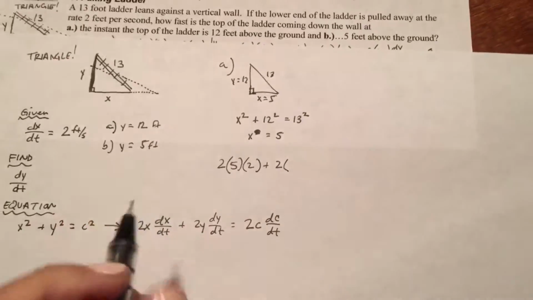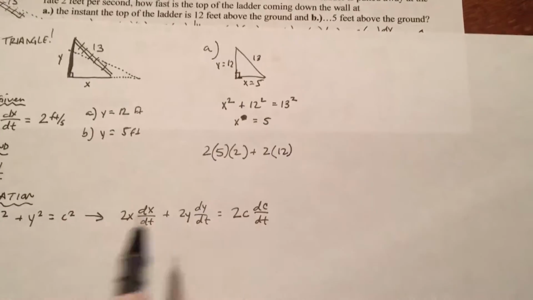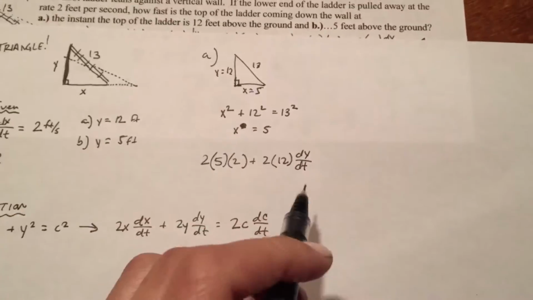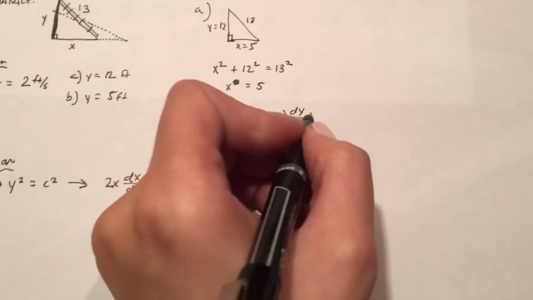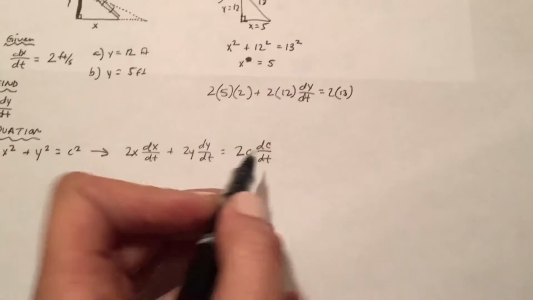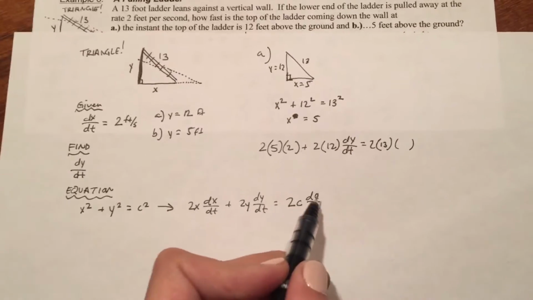Plus 2 times our y value, which in part A is 12, times dy/dt. Again, that's our variable, that's what we want to find, okay? It equals 2 times our c value, that's our hypotenuse of 13, and then dc/dt. Well, you're like, Missy, I don't have dc/dt. Okay, well, you can find it very easily.